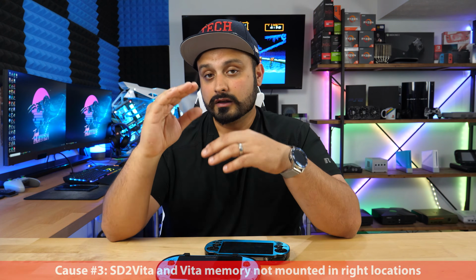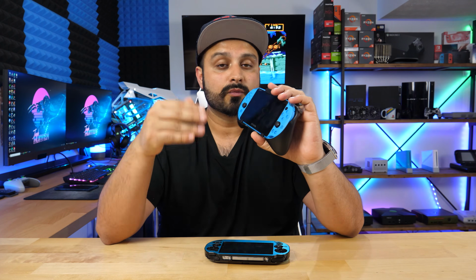You have your Vita looking for certain apps in a certain space. So if you've installed applications onto your Vita, it always looks at it in the live screen, which is your UXO partition. I know this is gonna get a little bit technical, guys, but bear with me and follow along with me. I'll kind of make this really simple to follow.